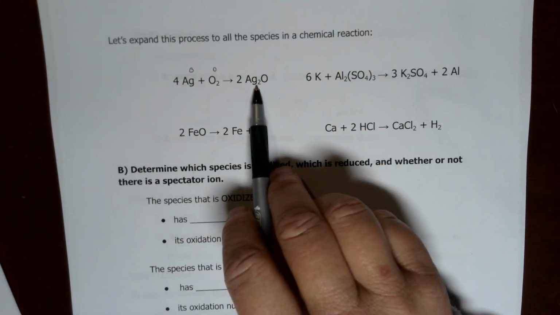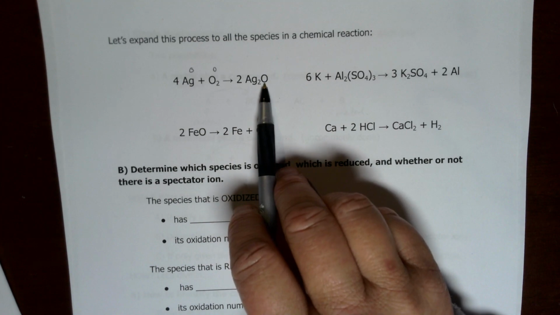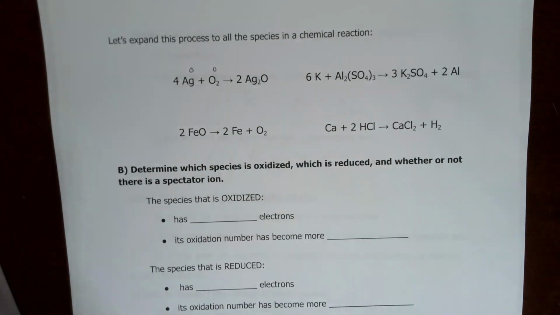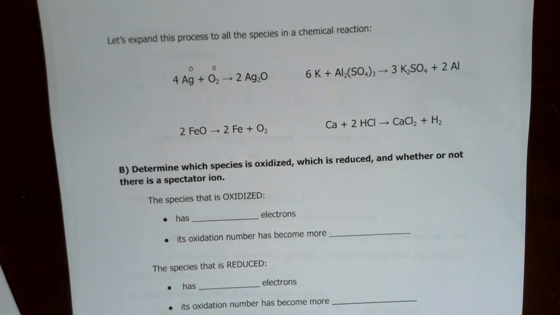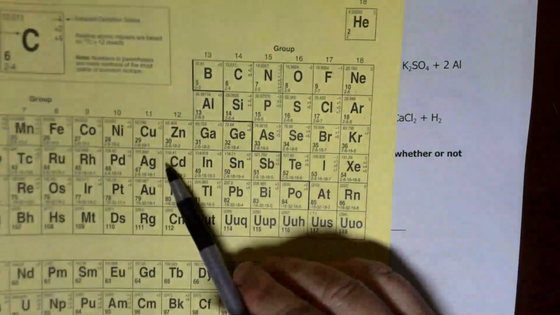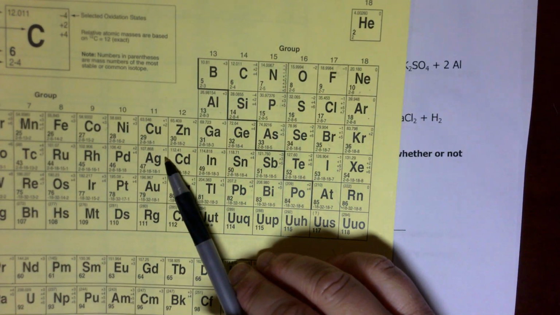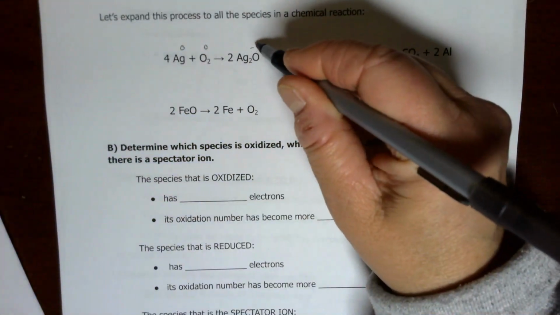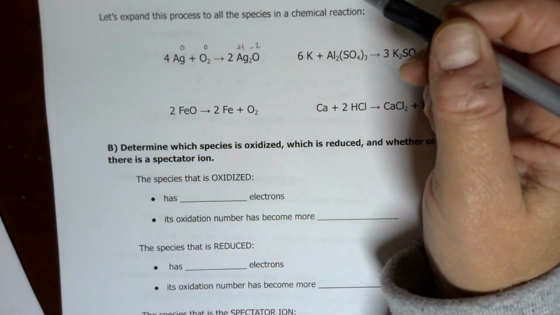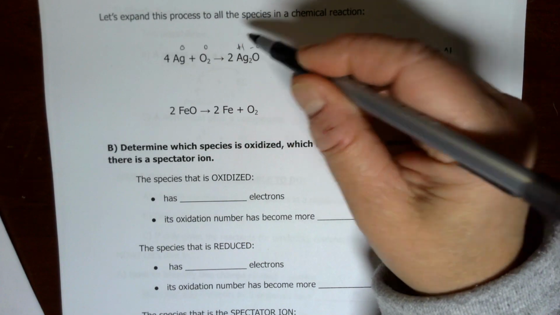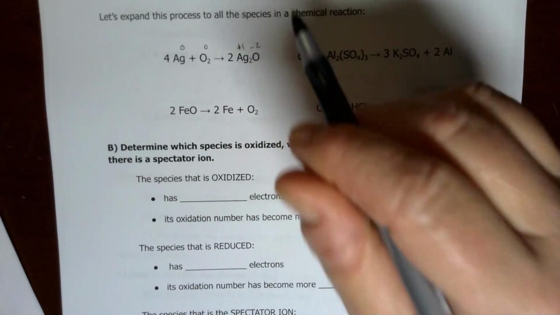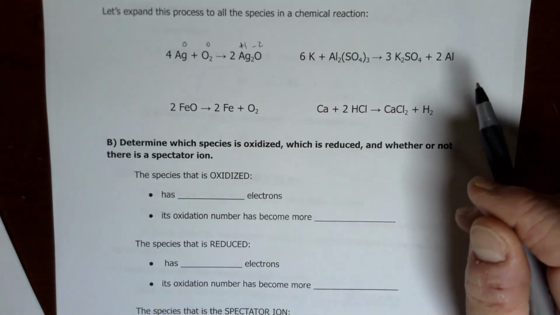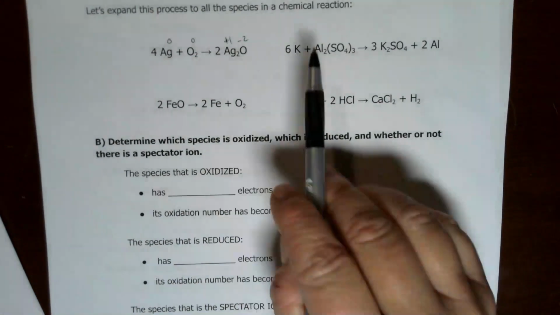The charge of the silver and the charge of the oxygen, if we take a look at the periodic table, the charge of a silver is always +1. The charge of an oxide is always a -2. So we're just going to put those charges above. Okay, that's all we're looking at right now. We'll take it to the next step in just a moment. Let's take a look at this reaction right here.